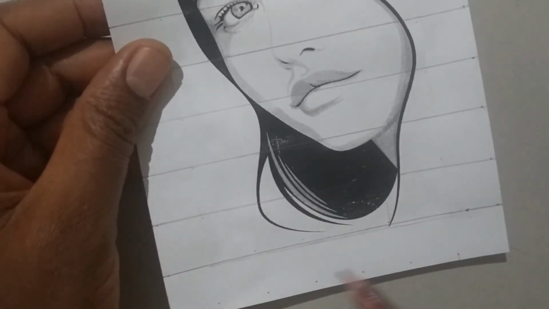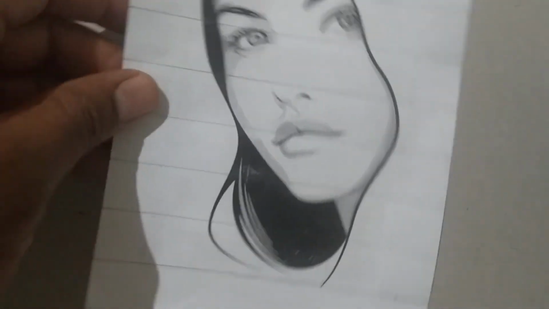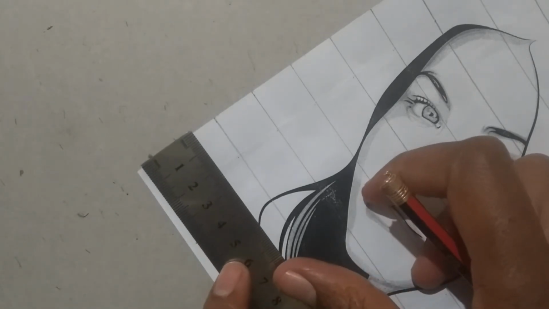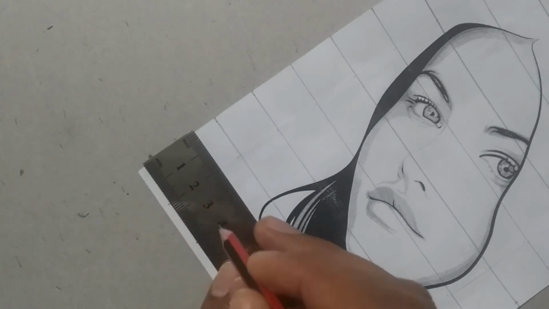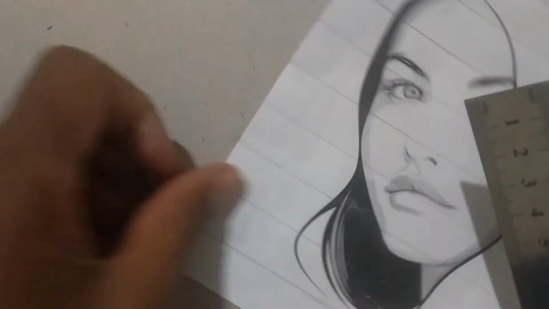So what I'll do, I'll put similar points at the bottom so that I can connect the points at a later stage. So I'll start again, put my ruler there, and begin putting my points until I get to the end. So I'm done putting the points.